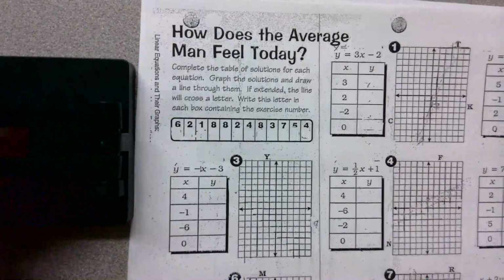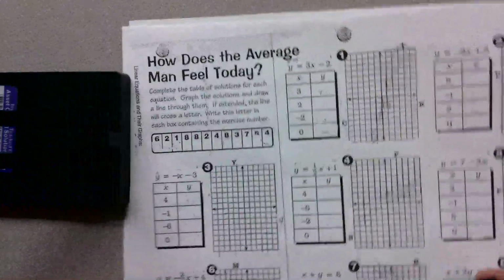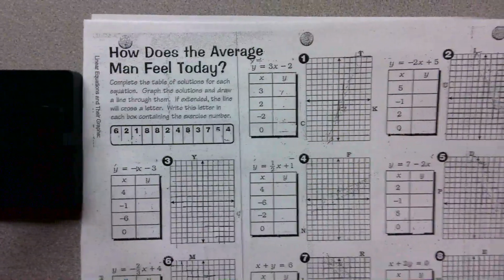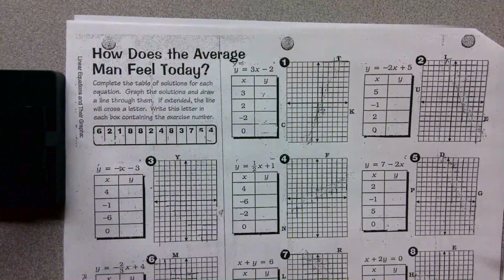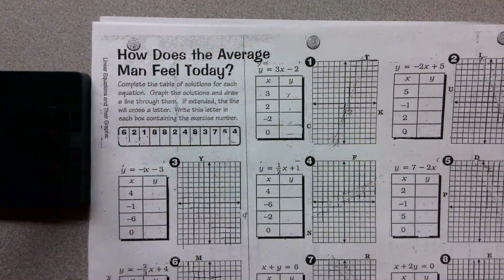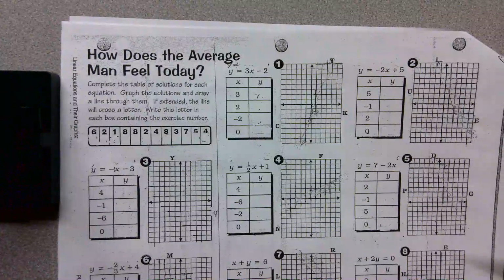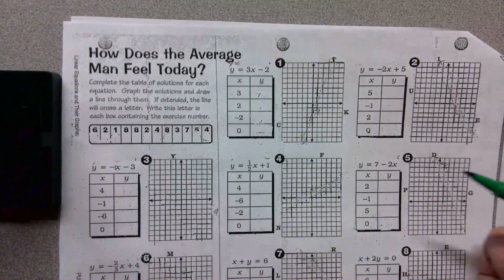Okay, on this side, you are going to complete this worksheet. It says, how does the average man feel today? Complete the table of solutions for each equation. Graph the solutions and draw a line through them. If extended, the line will cross a letter. This letter in each box contains the exercise number.